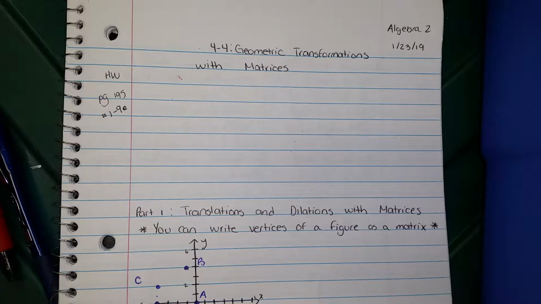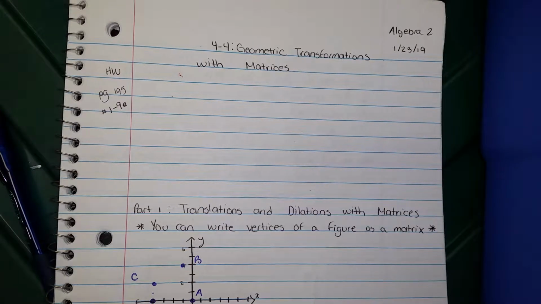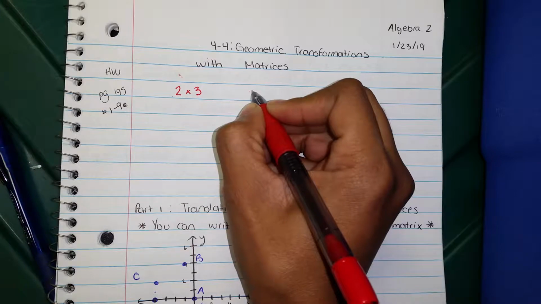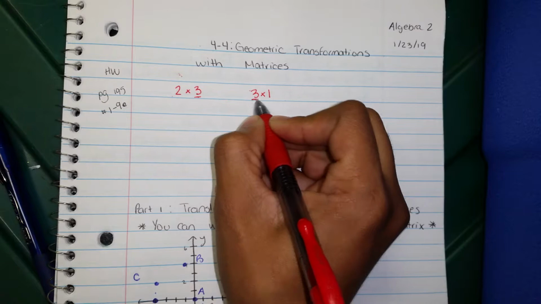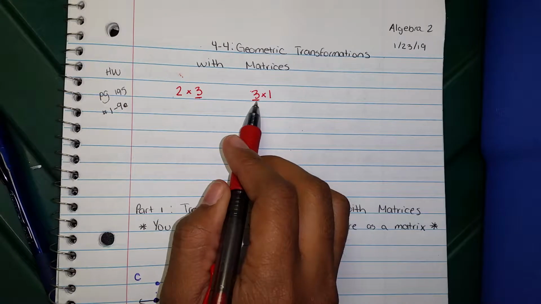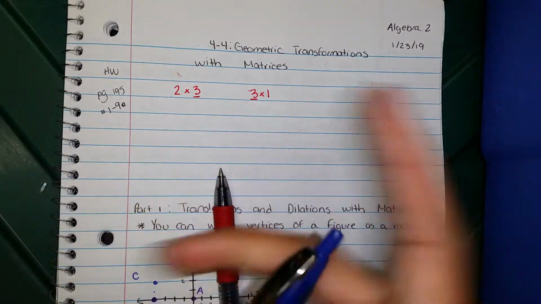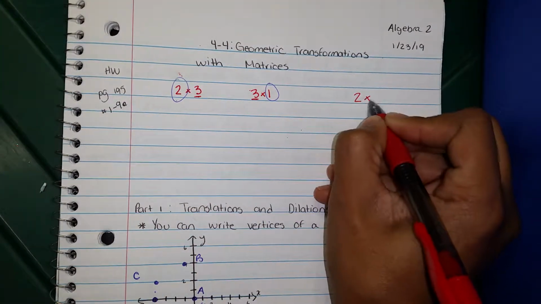So remember, when you multiply matrices, you're multiplying row of the first matrix by column of the second matrix. So let's multiply a 2x3 matrix by a 3x1. I know I can multiply them because these inside numbers match, meaning the number of columns matches the number of rows, meaning that my final matrix is going to be a 2x1. That's going to be my final matrix.